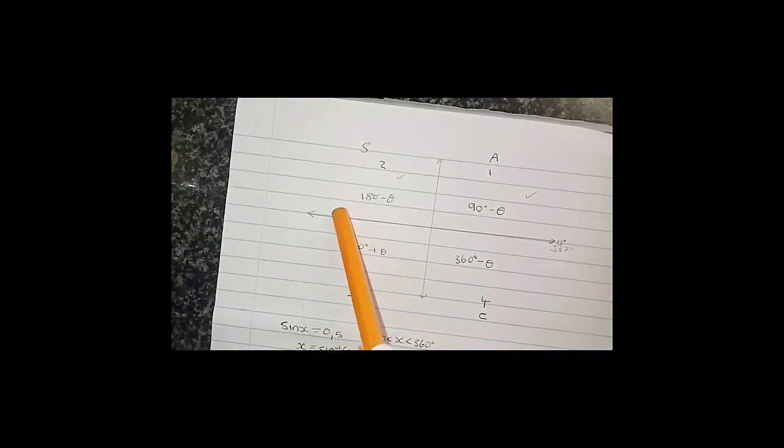What we have to do next is to apply the conditions of these quadrants. Because 30 is an acute angle and it's positive, we just put it as it is because it obviously falls in the first quadrant. So our first answer will be x is equal to 30 degrees. Our second answer is in this other quadrant where sine is positive, and the condition here is 180 minus theta.